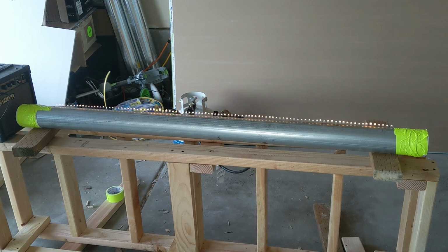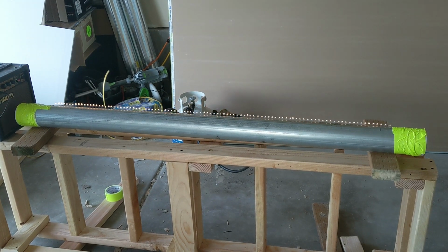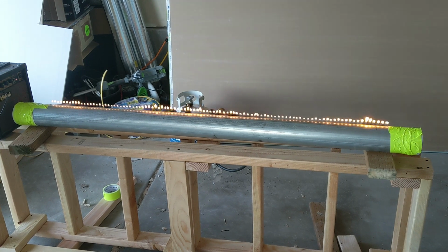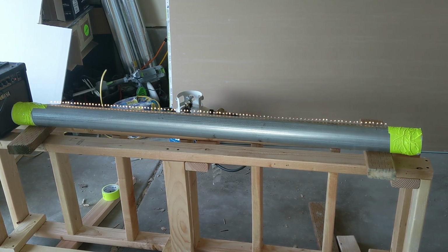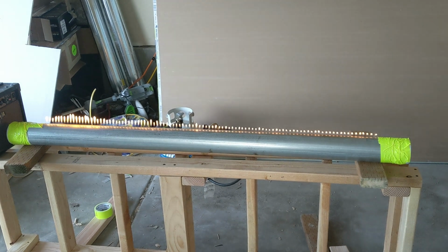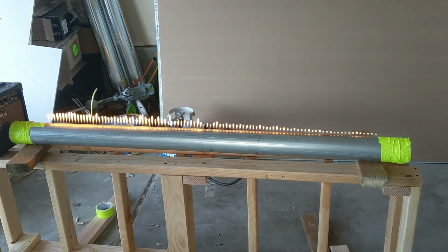Now we're playing two frequencies that are just barely out of tune. Kind of interesting the way that they interact with each other. And that is a Rubens tube. It's kind of a neat way to look at waves, isn't it?